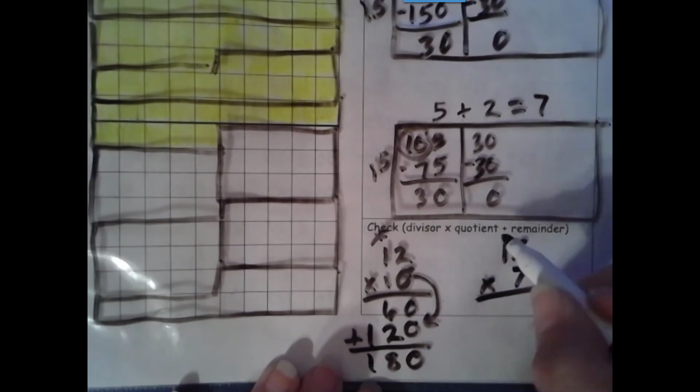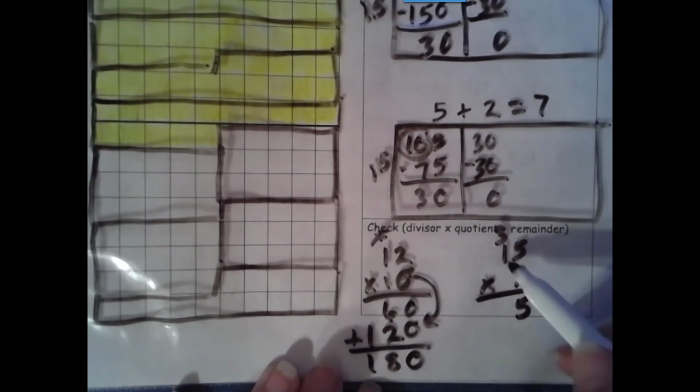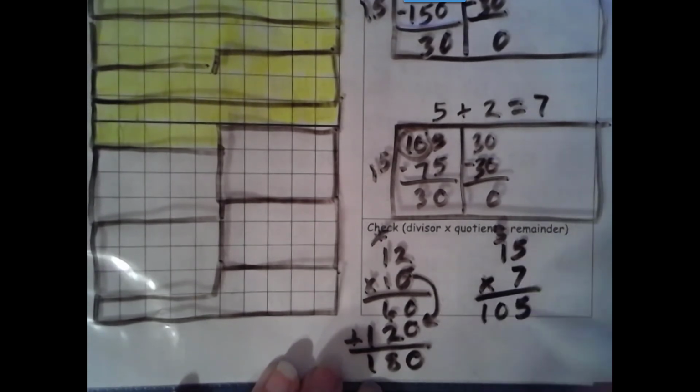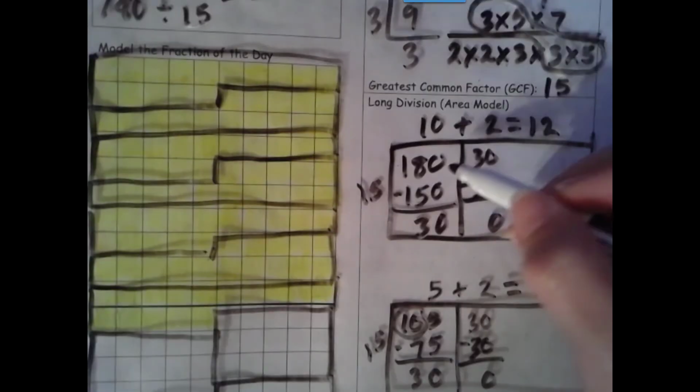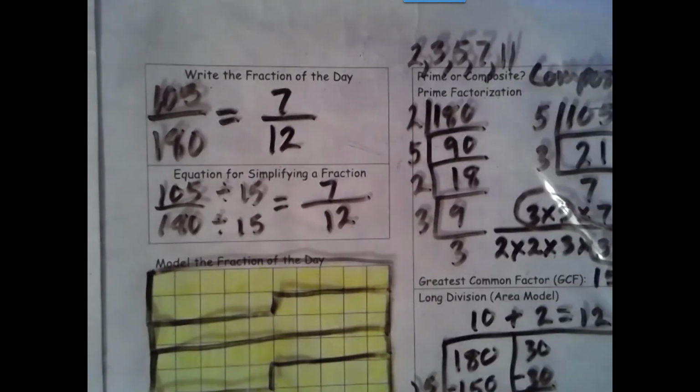7 groups of 5 is 3 tens and 5 ones. 7 groups of 10 is 7 tens plus 3 more tens is 10 tens or 100. 105, that matches our dividend, that checks. 180, that matches our dividend up here, so that checks. So our numerator is definitely 7, our denominator is definitely 12.